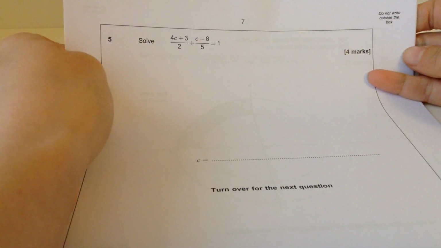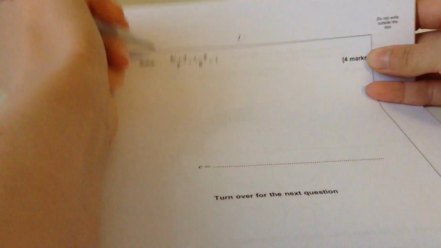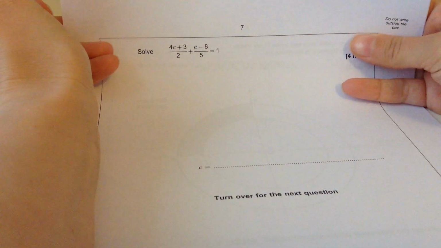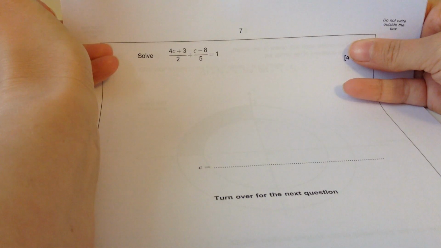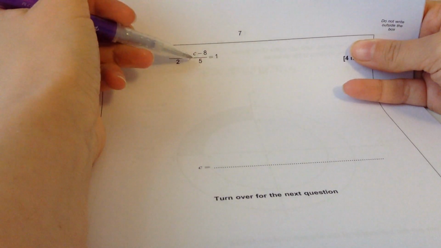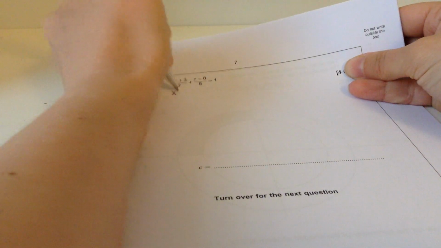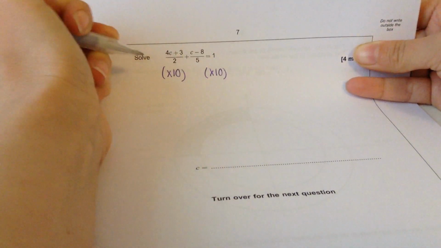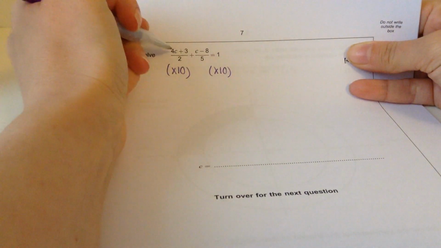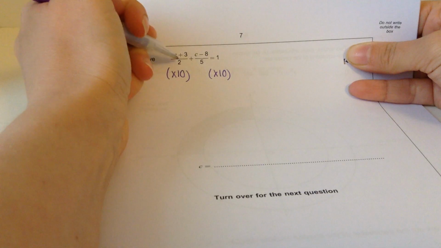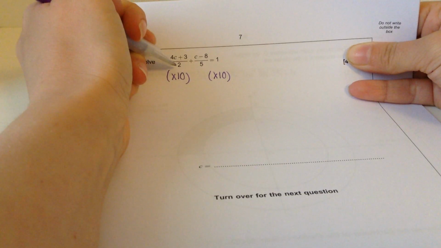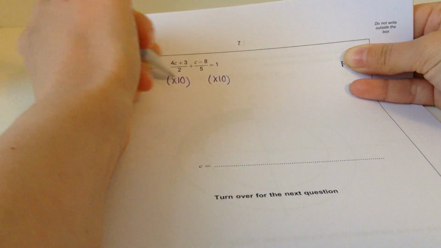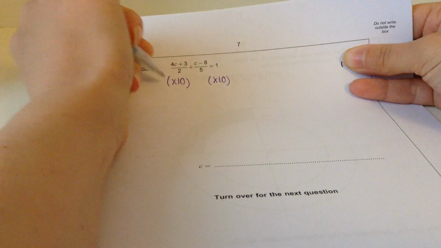Question 5. Solve this algebraic fraction. Okay, I'm going to times both sides by 10. Because if I times both sides by 10, it's going to get rid of the 2 and it's going to get rid of the 5. I don't need to write this, but I'm going to write it just to show you, really. If I times this fraction here by 10, I'm going to end up dividing it by 2, so really I'm just timesing it by 5, because the 2 cancels out with the 2 in the 10. So I'm really just timesing the top by 5.